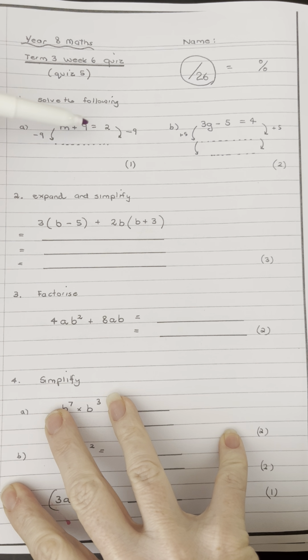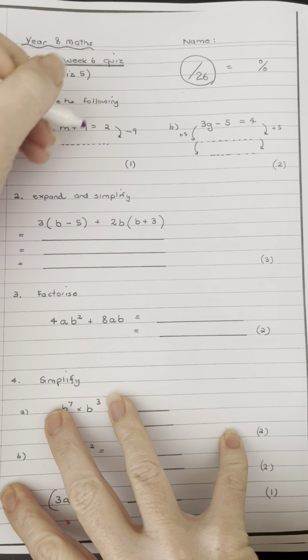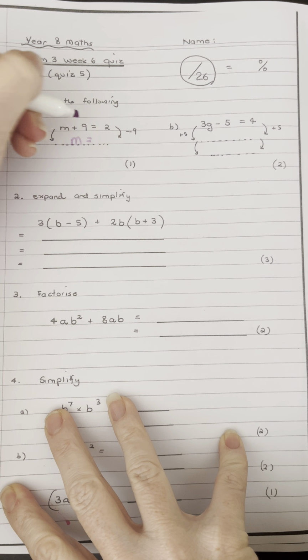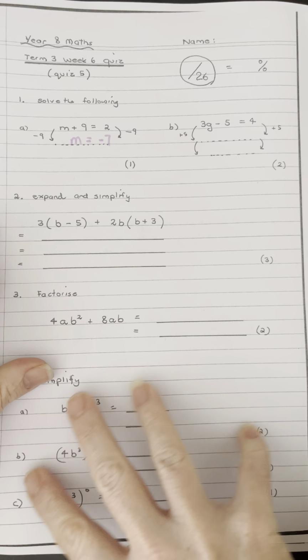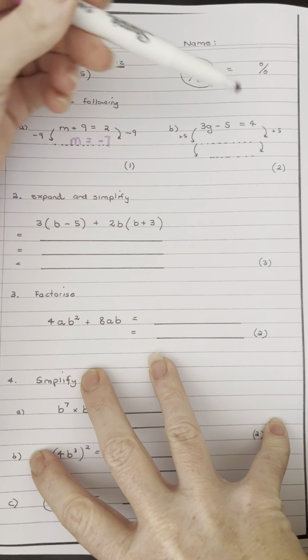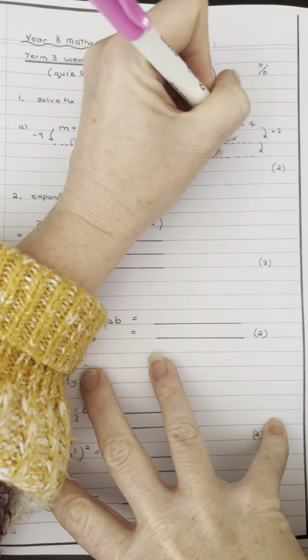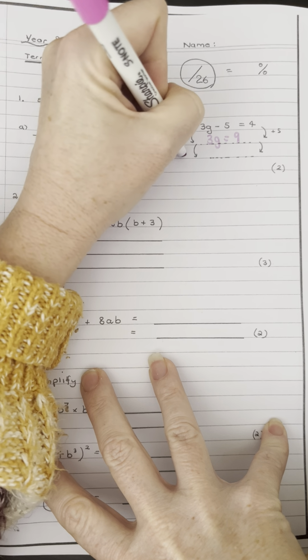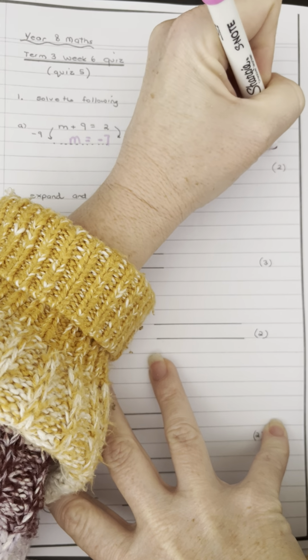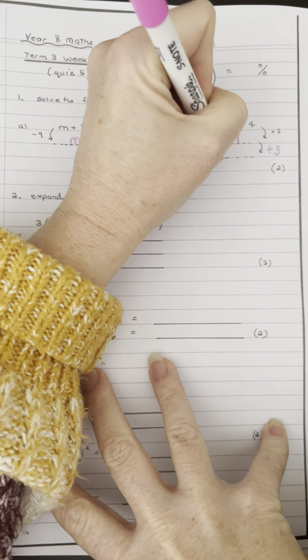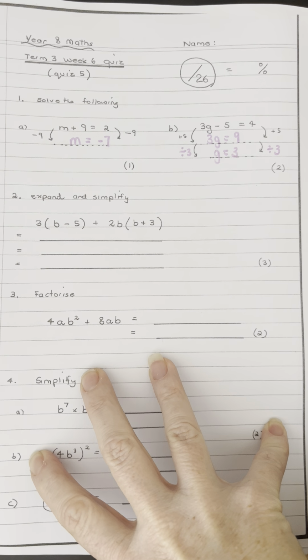So we've got m plus 9 equals 2. I've put the arrows there with the take away 9, so we're writing m is equal to 2 take away 9, which is negative 7. Then for part B, a two-step one, we're adding 5, so we get 3g is equal to 9, and then we're going to divide by 3. So we get g is equal to 3.